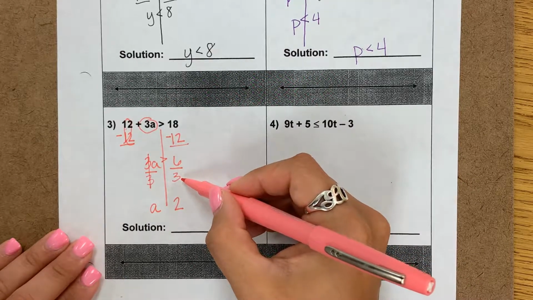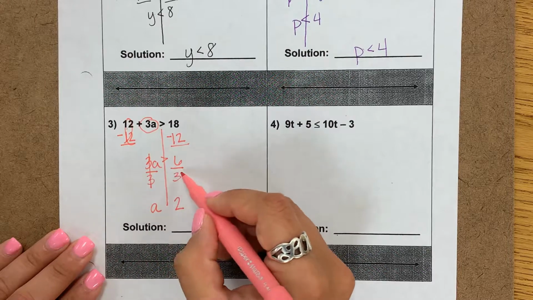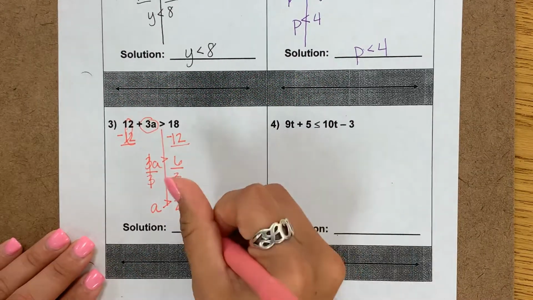Notice we divided like on number 2, but our denominator is positive. So we don't switch that inequality, we just bring it down. a is greater than 2.